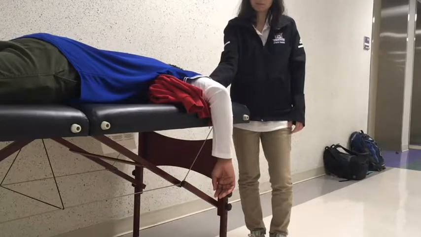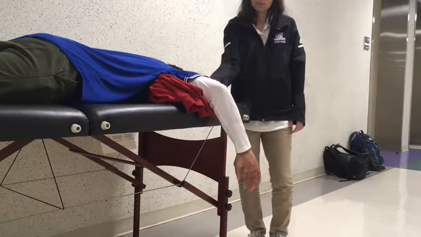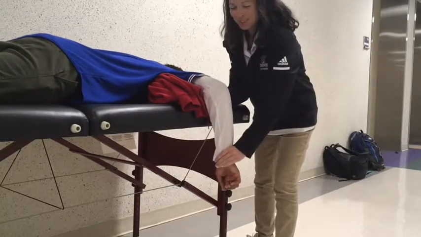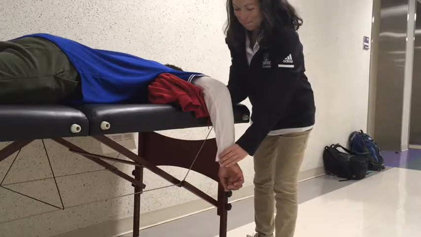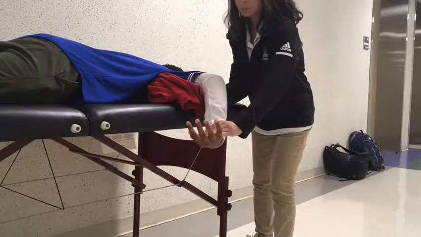For grade 3, the patient just does the motion. For grade 4, the patient does it against moderate resistance, and for grade 5, against maximal resistance, or a break test, which is holding the position of internal rotation for a 3-hold count.